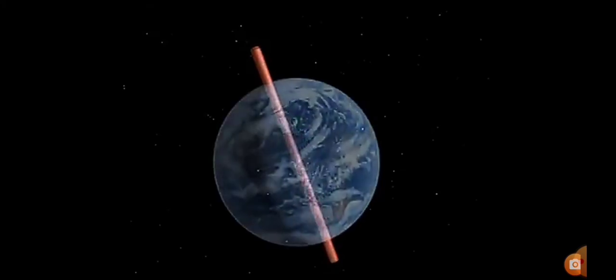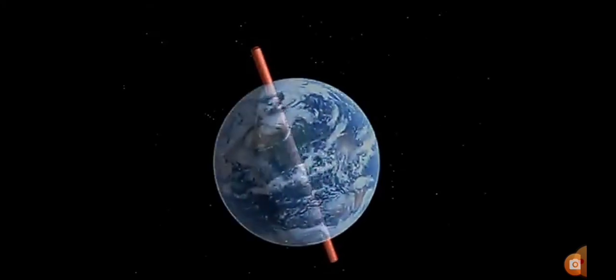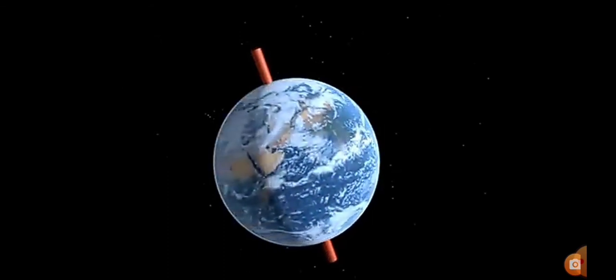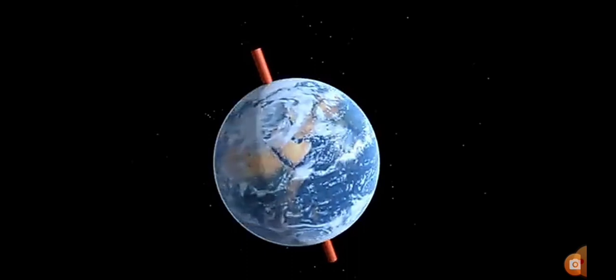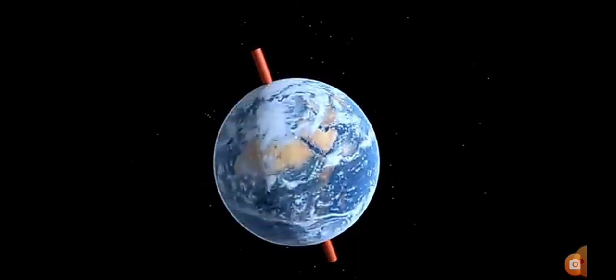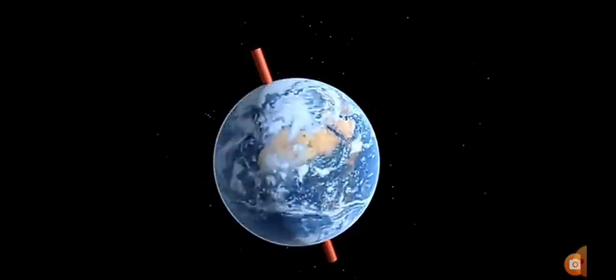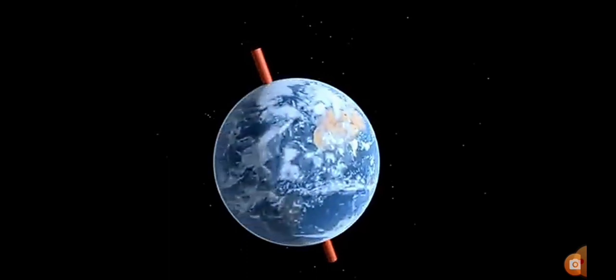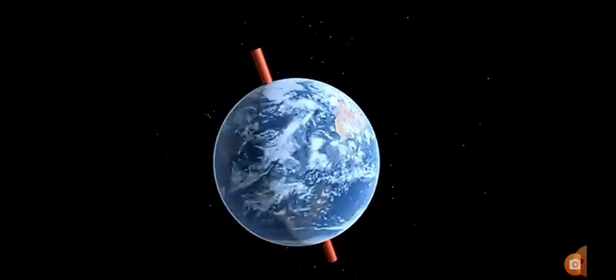It's a little tilted, and earth rotates around it in a little tilted way. This movement of earth that you are currently watching is called spinning of the earth, and this line around which the earth is rotating is called the axis of rotation.